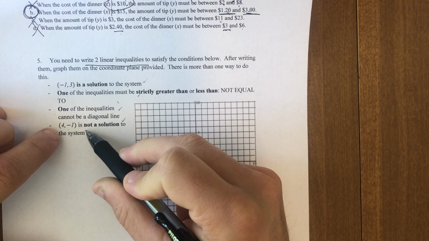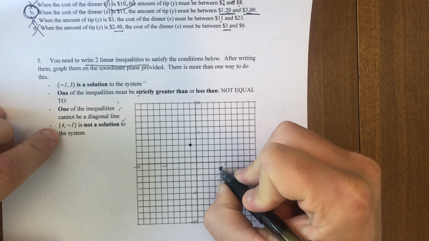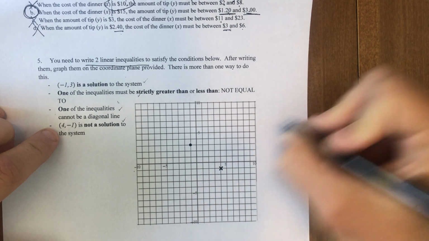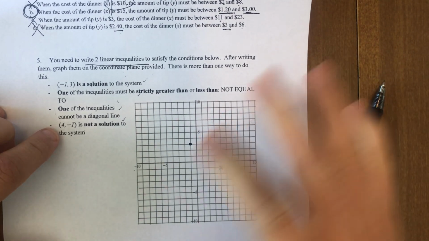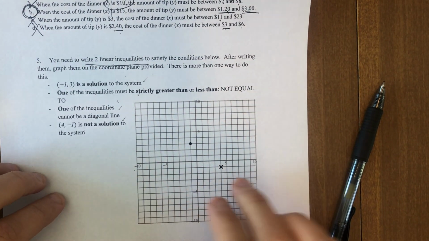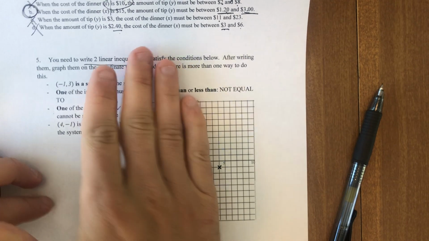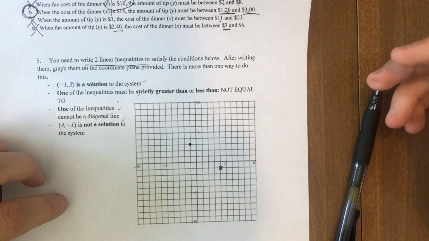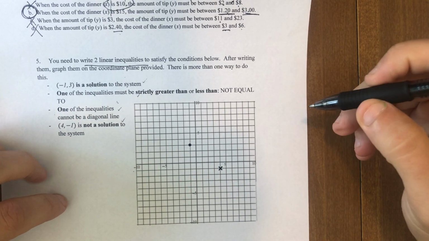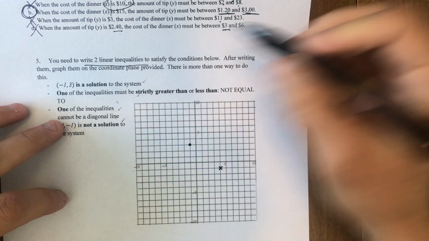But if (4, -1) is not a solution, then this point, and I'm going to put an X over it, should not be in the shaded region. So I somehow have to create a shaded region that has this half of the graph, but not this half, or that half, and not this half, or the left half and not the right half. So you can start to see there's a lot of different ways to do this. You can be creative. One of the lines can't be diagonal. Well, that would be easy.